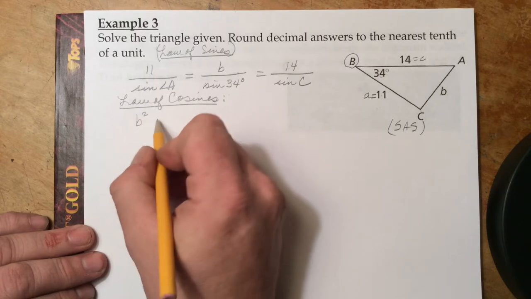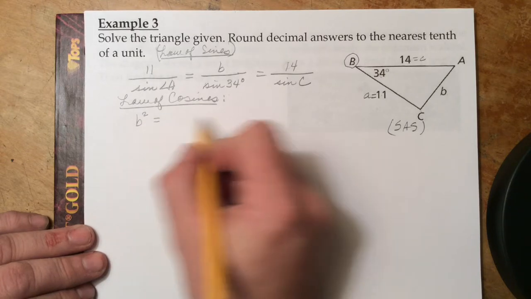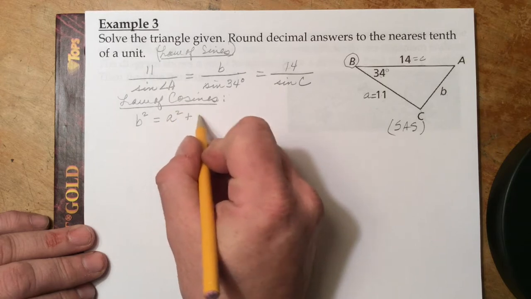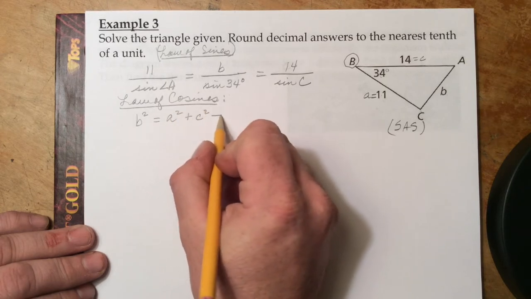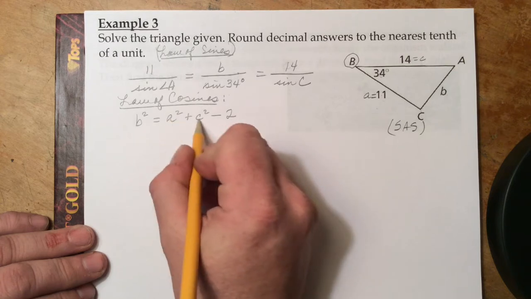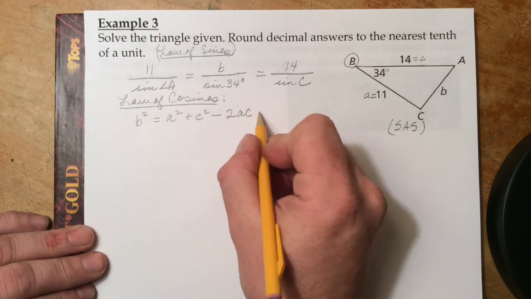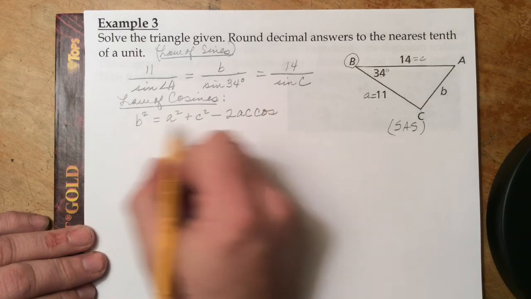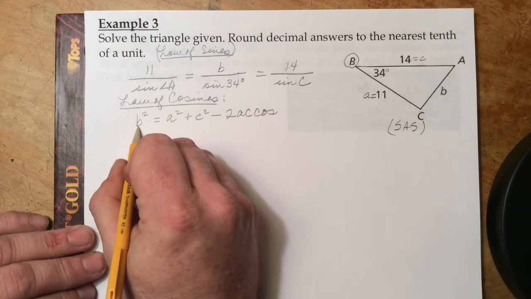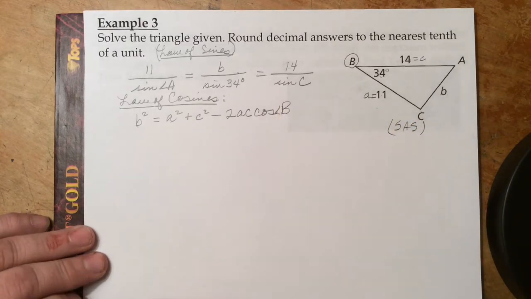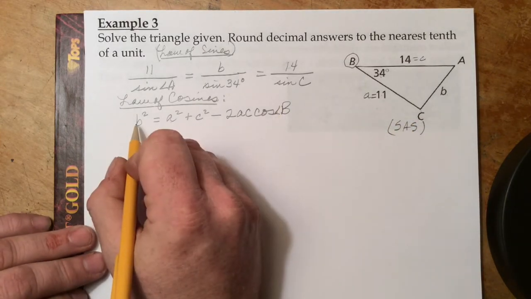Recall that it's b squared equals the other 2 sides squared and added together, a squared plus c squared, and then subtract 2 times these 2 lengths multiplied together, a times c, and then times the cosine of the angle that's opposite side b. So cosine of angle B. This is the formula we're going to use.